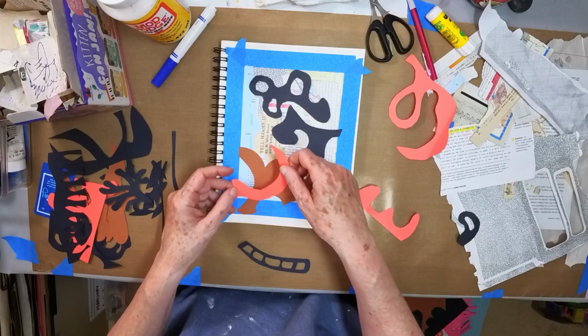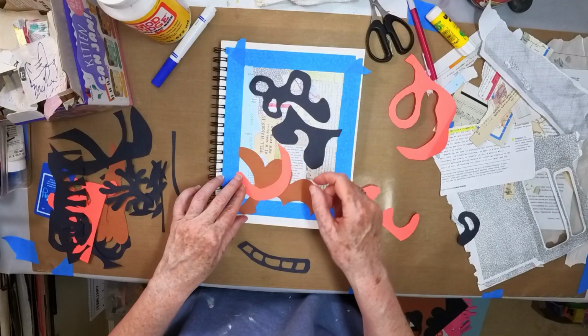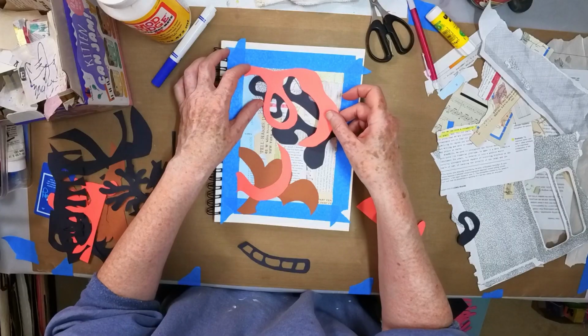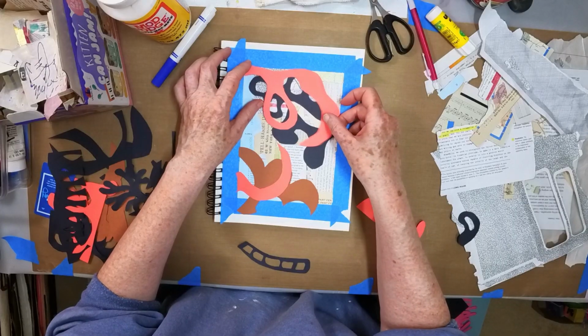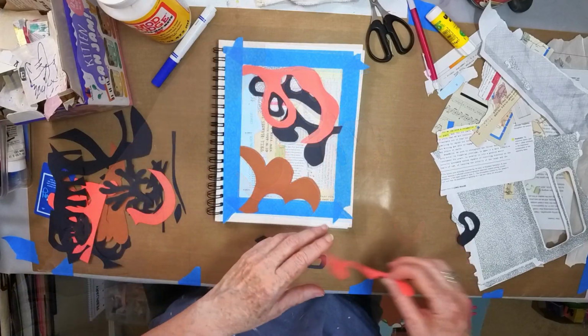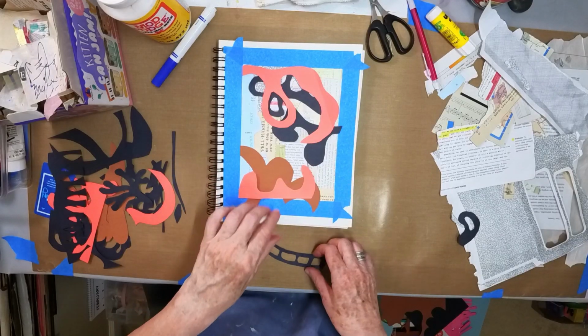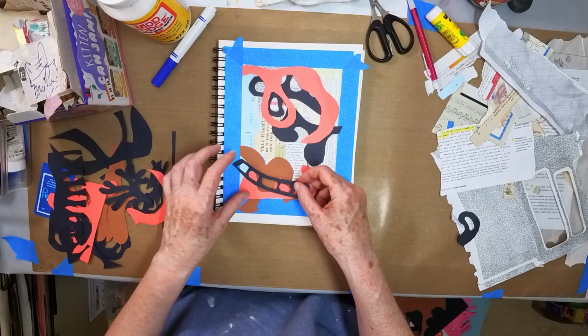You may have noticed each of the visual elements, whether it's color, line, shape, form, pattern, they each build on the other one. And once you get to shape and form, you're also working with composition to bring everything together.